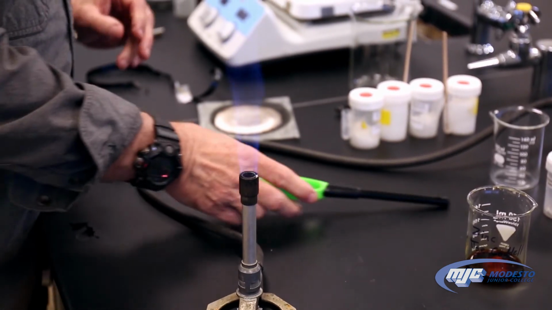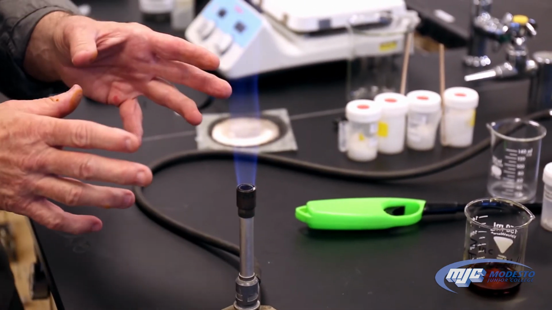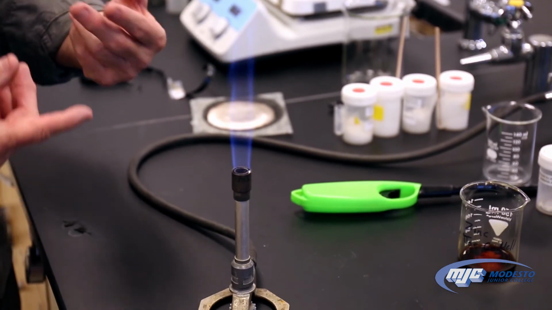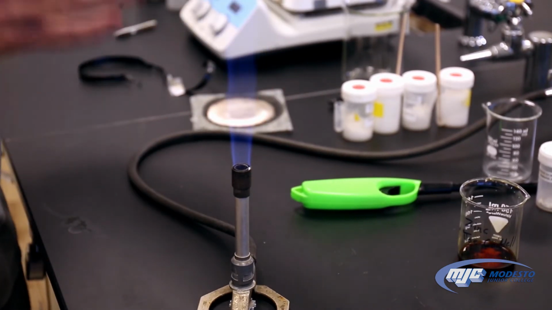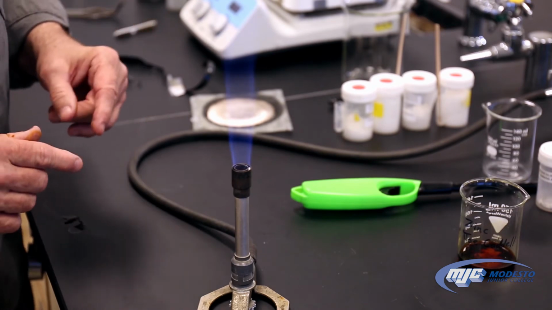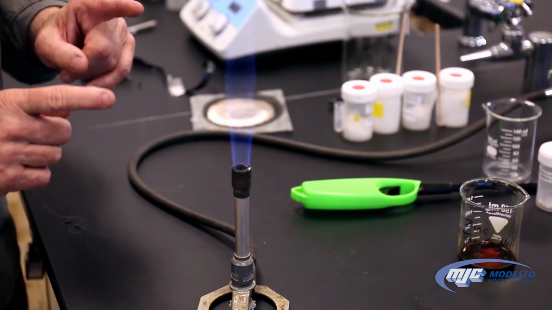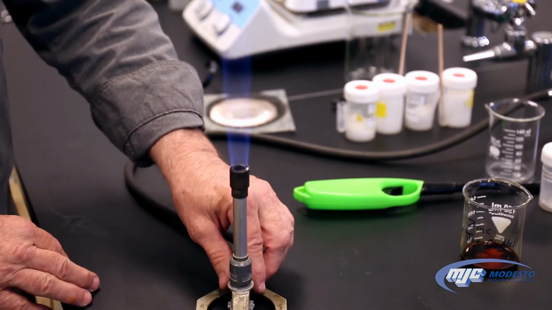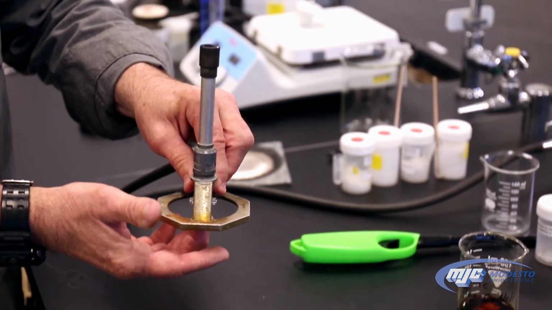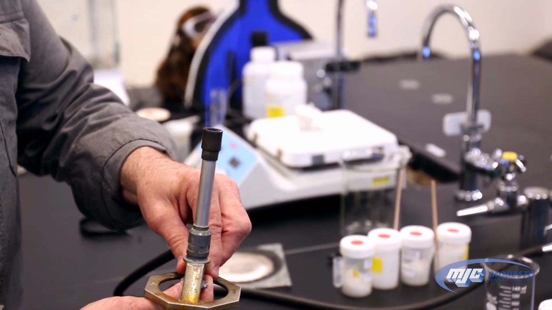We still have to adjust it, guys. That flame needs either more oxygen or less fuel. I can tell because this is a big, huge thing, and I'll show you what we want. We want this bright inner blue cone. So what I'm going to do is decrease the amount of fuel. Remember, that's this right here, so I'm going to turn this in.